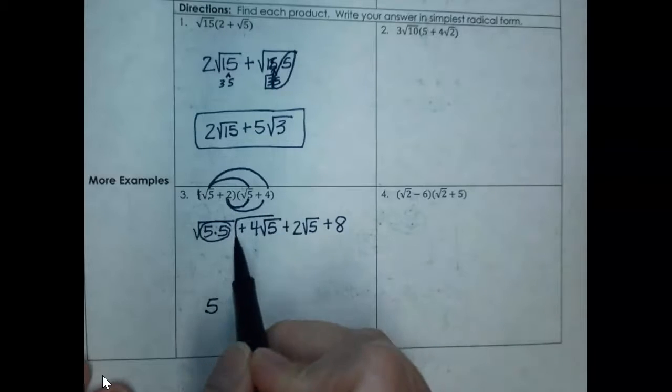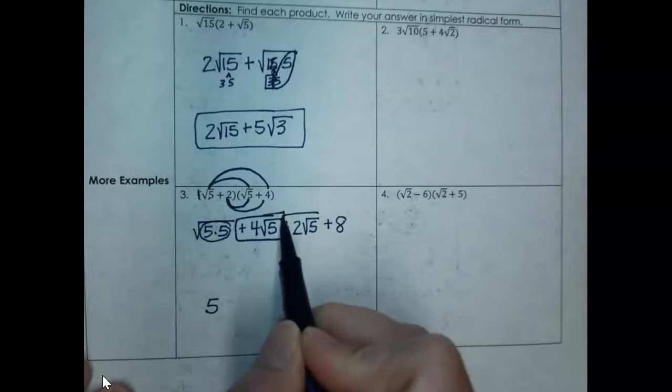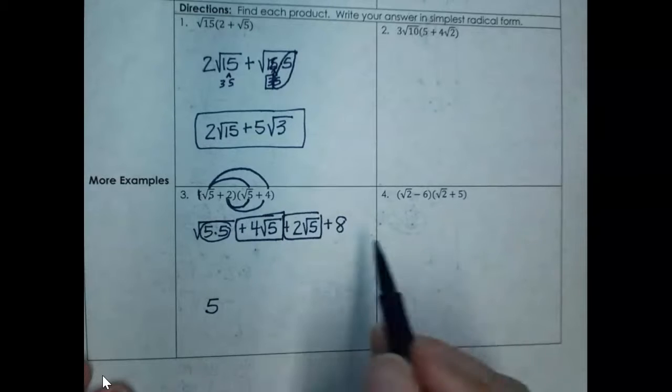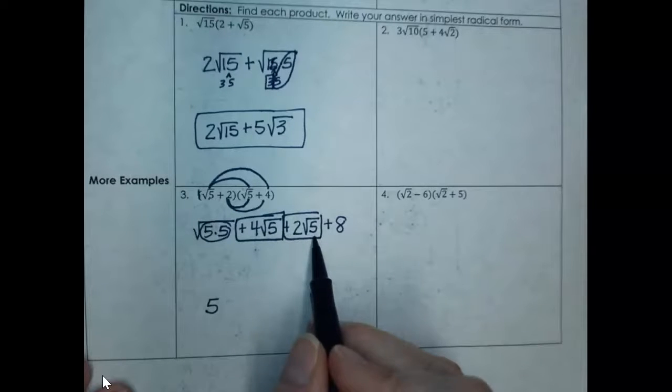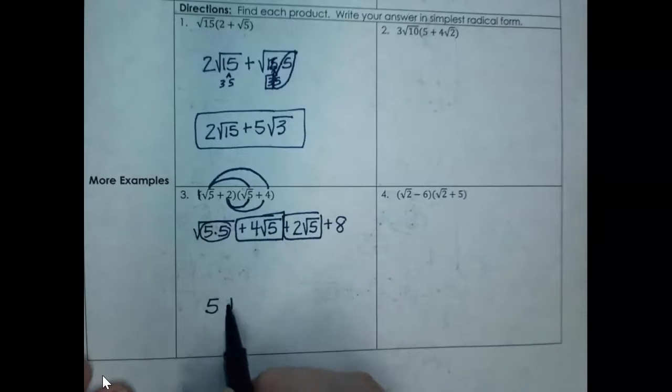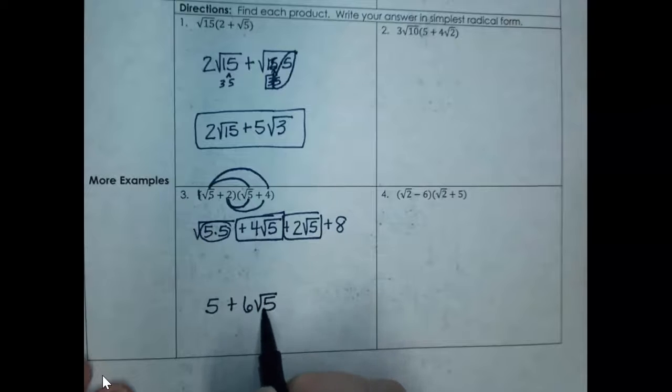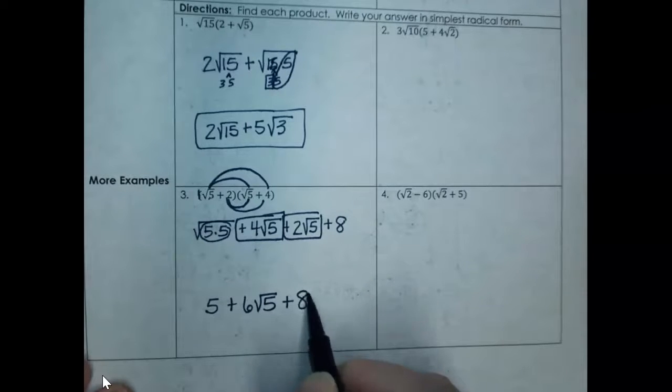Then we have some like terms here. We have 4 root 5 plus 2 root 5. So remember, when we have like radicands, we just add their coefficients. So that is 6 root 5. And we have plus 8.